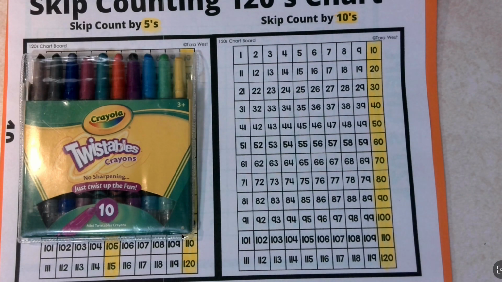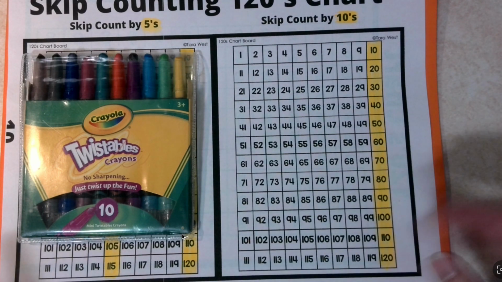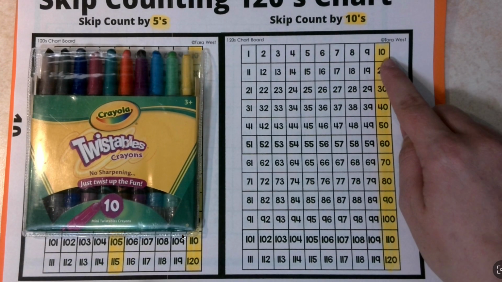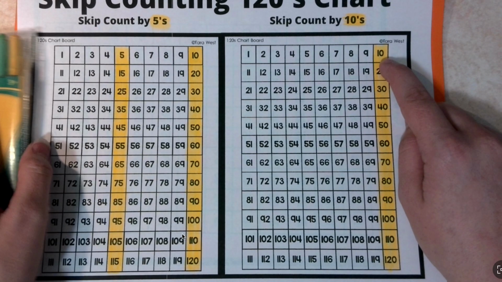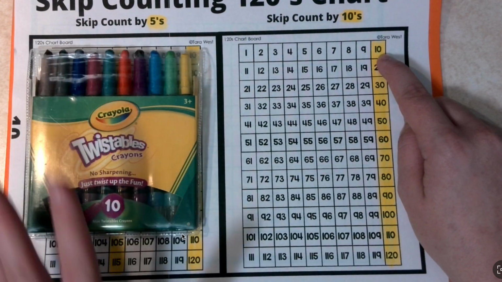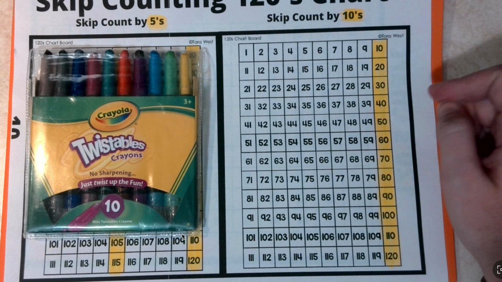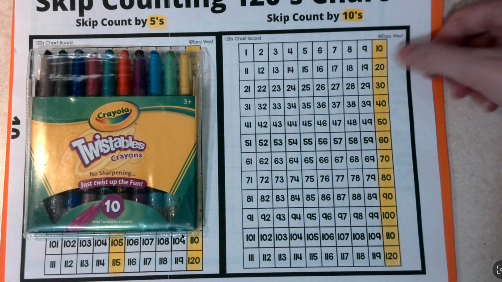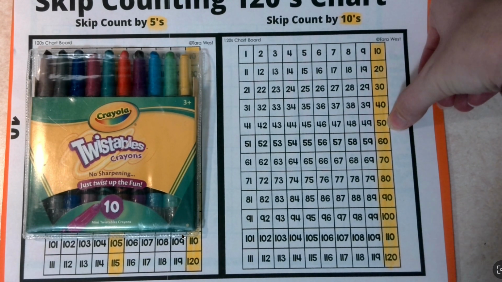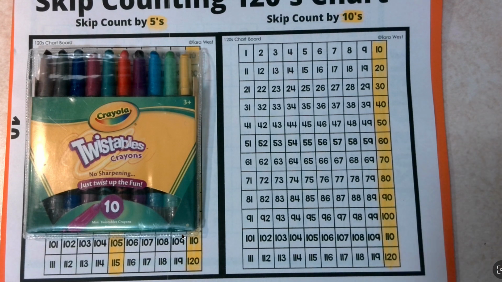Let's talk a little bit about the important thing to keep in mind when you're skip counting by tens. When you're skip counting by tens, it's important to remember the digit in the ones place. Just like we have a pattern for our fives with 5 and 0, anytime that you skip count by tens, the digit in the ones place will always be the same. Take a look. 0, 0, 0, 0, 0, 0, 0, 0, all the way down to the bottom.